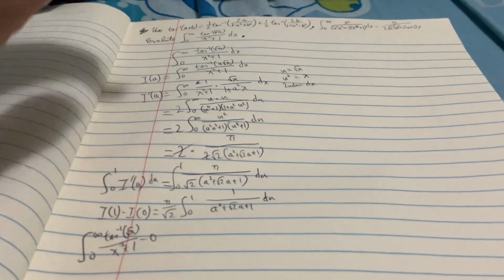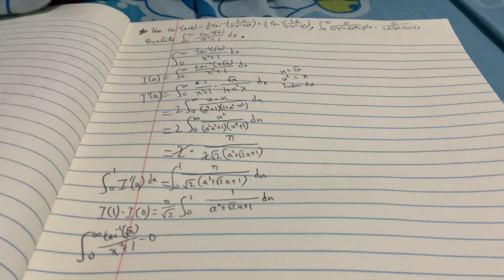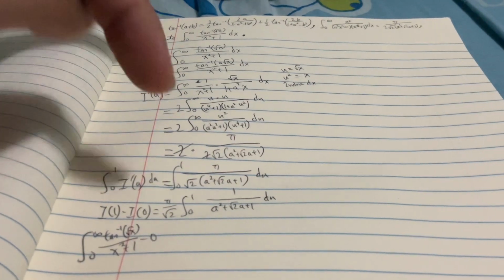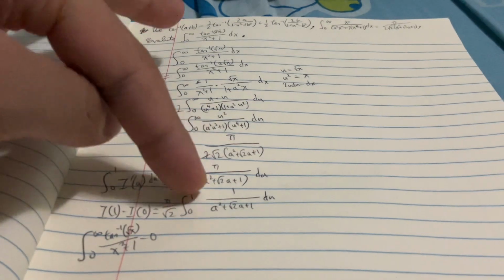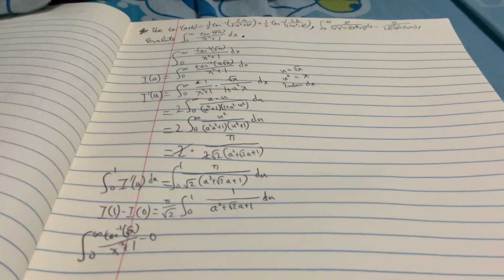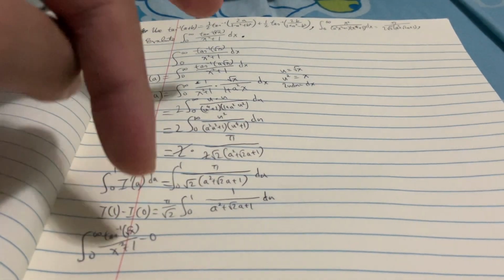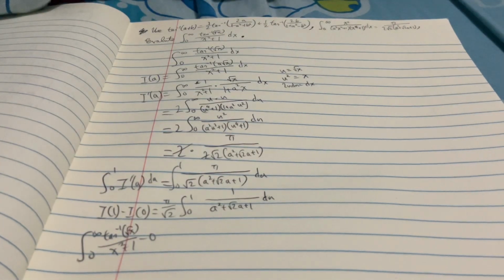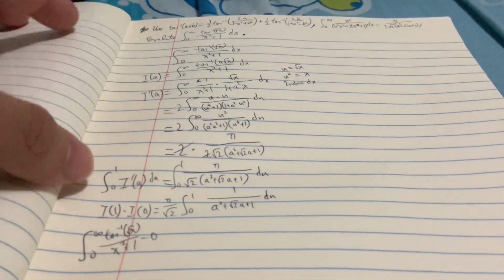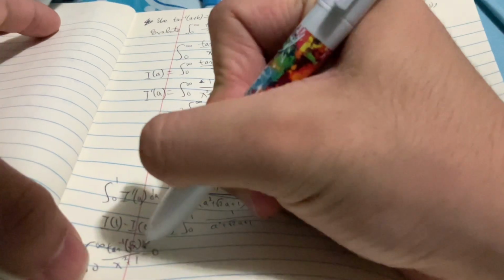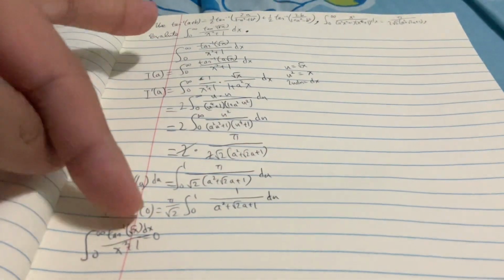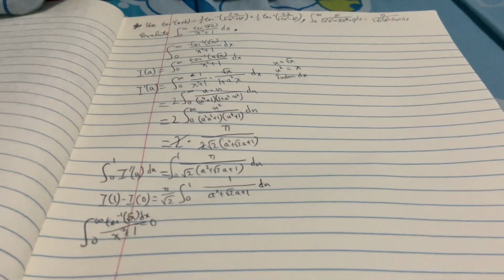You can also not use the integrating back method. You can get a form of I of a, just I of a is equal to something. And here's the deal, I forgot to write a dx. Let me put it on the top, because I don't have any space here.